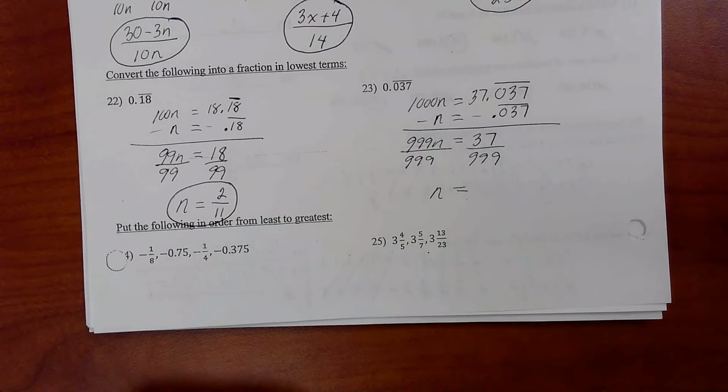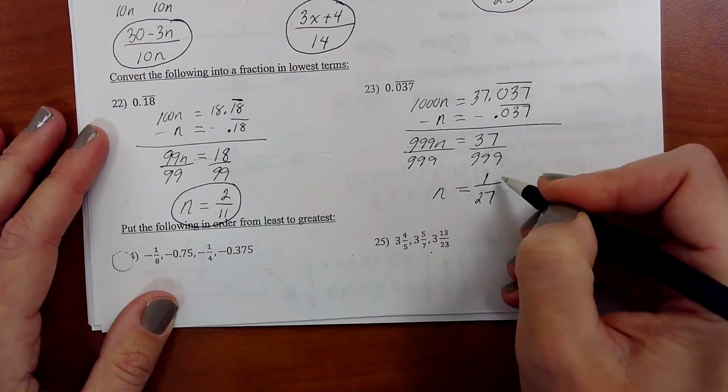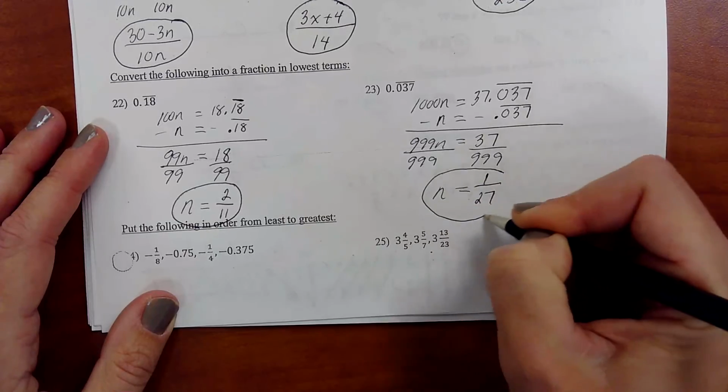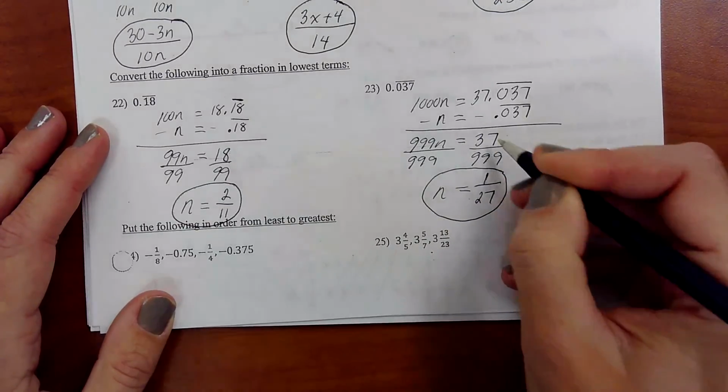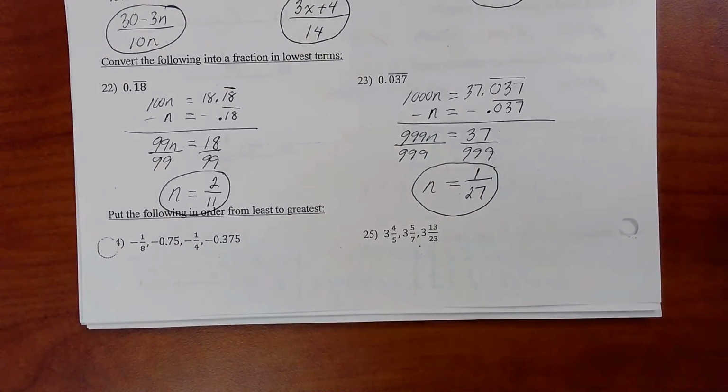Oh, and we can reduce it? 999 divided by 37. Wow. I did not see that one coming. So you can divide these both by 37. Oof, I did not see that. All right.